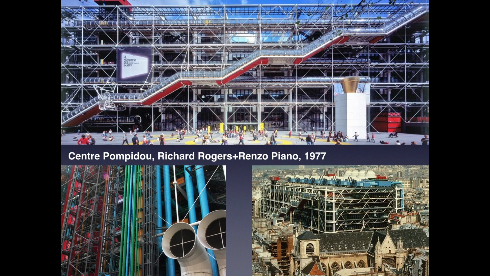What we see is the structure is visible. We see elements like the escalators, which are made visible. And if you're on the escalator, it's covered in an acrylic dome, so you can see out of it. That's that sort of zigzag structure that you see on the front of it.